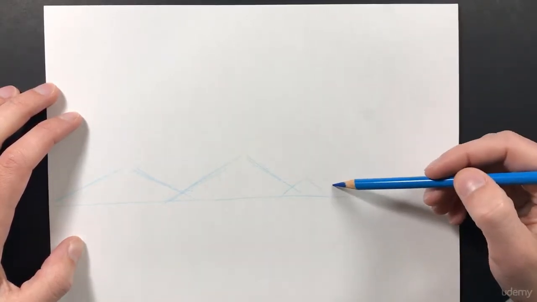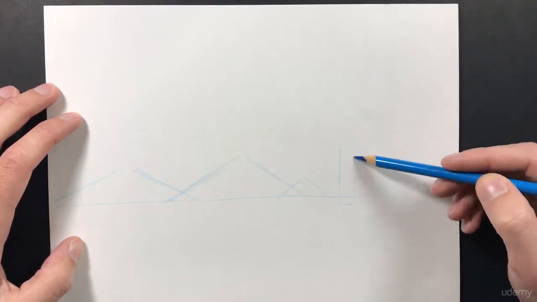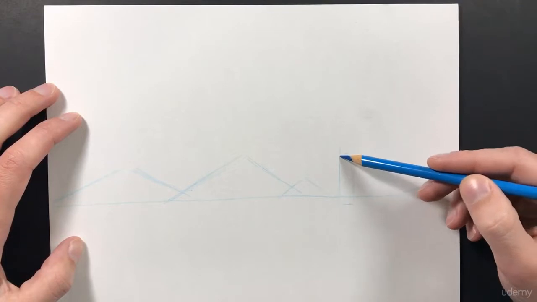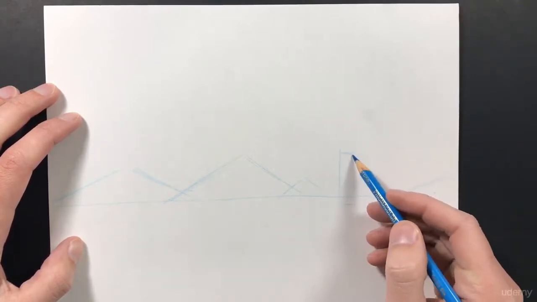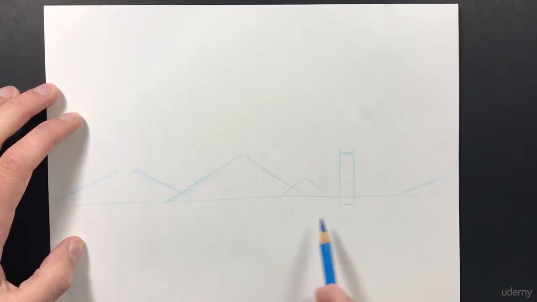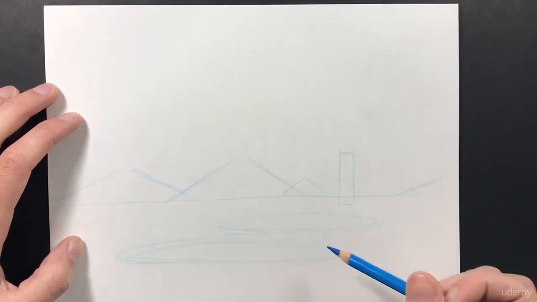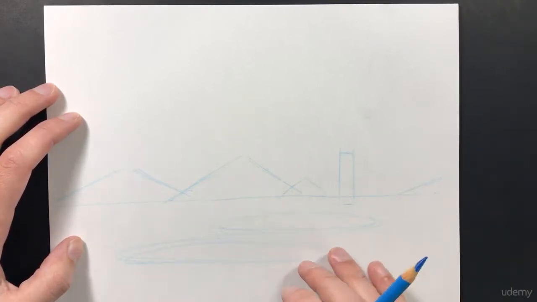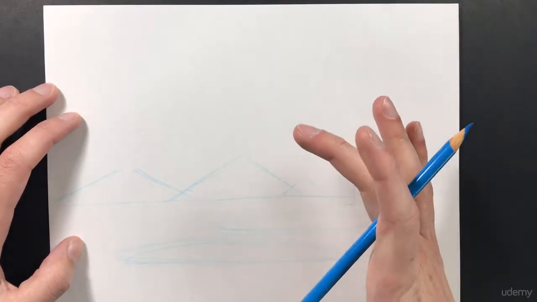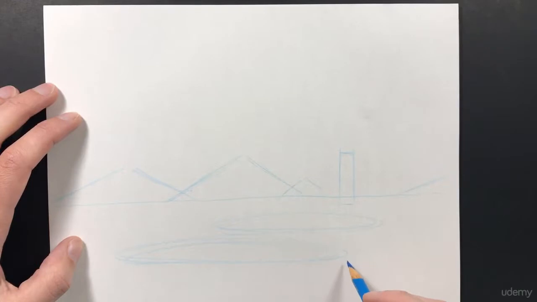Next, I'm going to add in a rectangle here. This rectangle is going to represent a tower that's going to be in my landscape. But for now, the basic shape for that tower is just a rectangle. We're just trying to get the composition laid out and all those basic shapes. Next, I'm going to add in an oval, and then a second oval, or they can be called ellipses. These are going to be a lake. For now, the simple shape for them is just a circle in perspective.